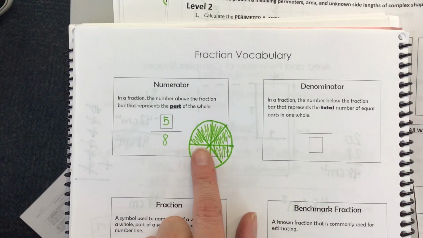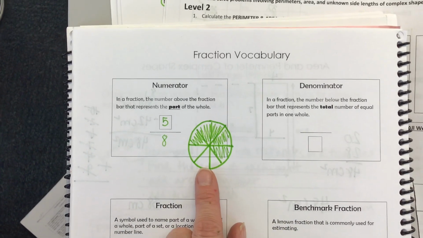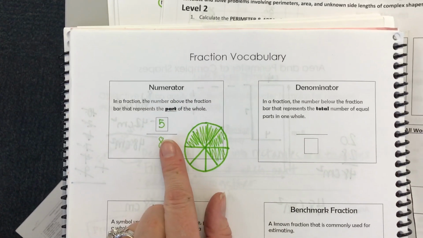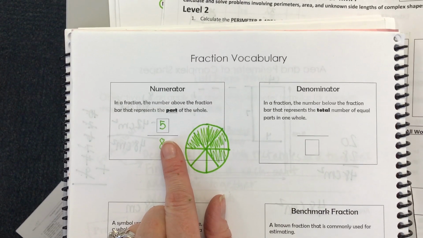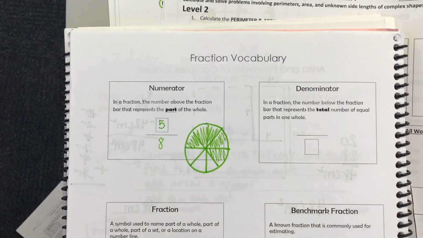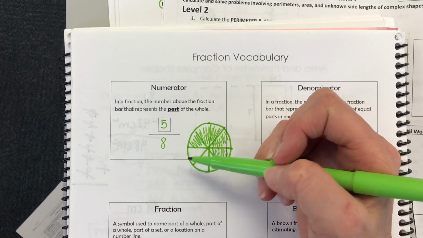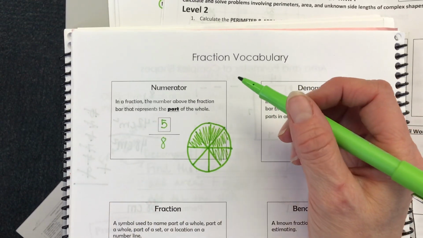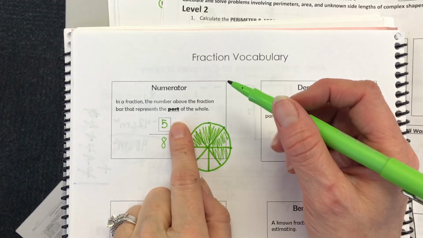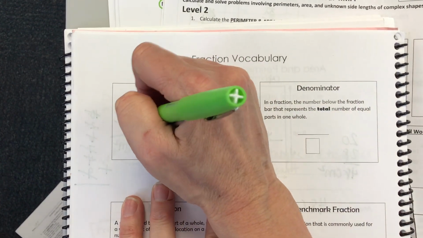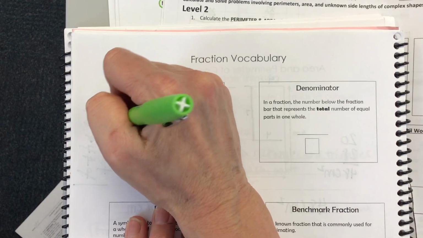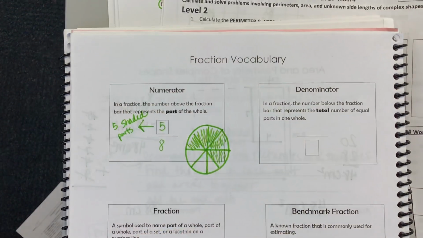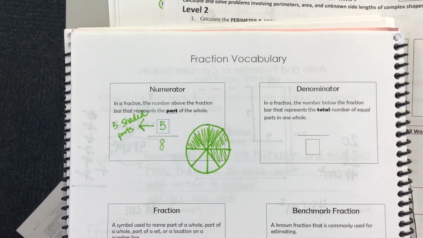Okay, I am on page 65 in my pink math journal. We're talking about the word numerator. The numerator is the top number in a fraction. Okay? We are modeling that with the fraction 5/8. So our numerator is 5. It says in a fraction the number above the fraction bar that represents the part of the whole, and the 5 is 5 shaded parts. That is what the 5 stands for. That is what the numerator stands for.